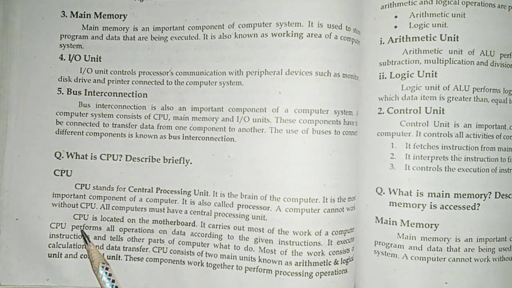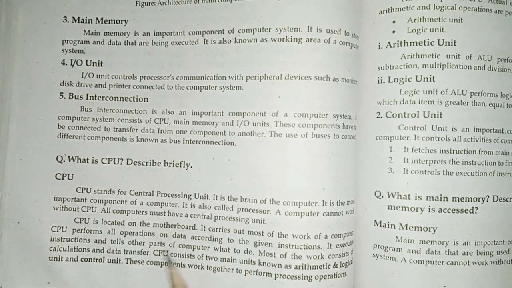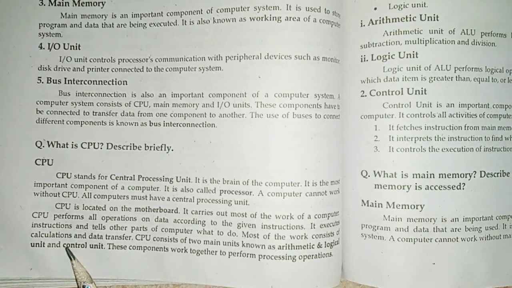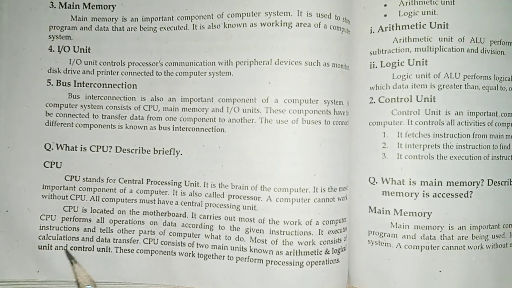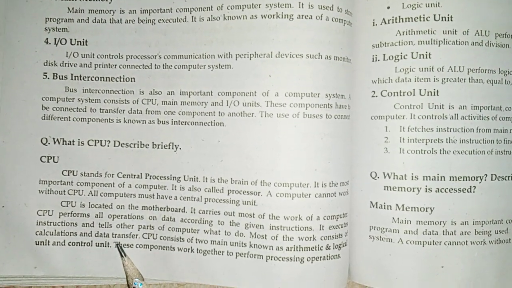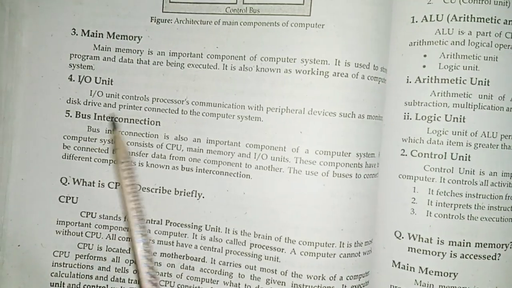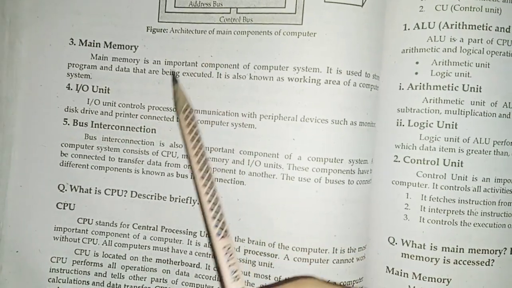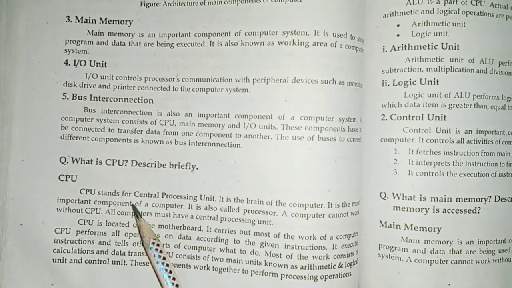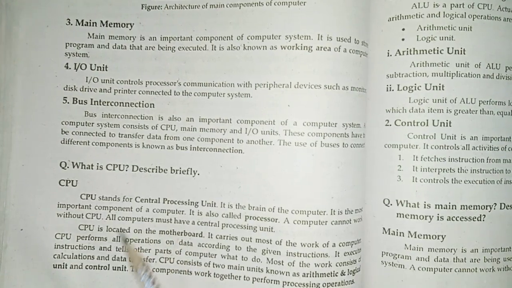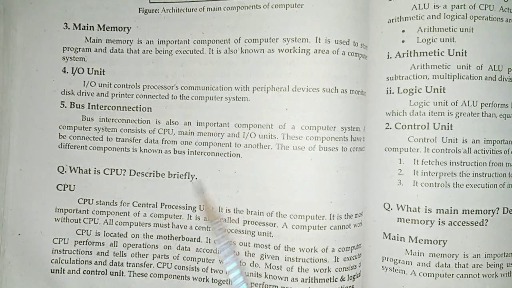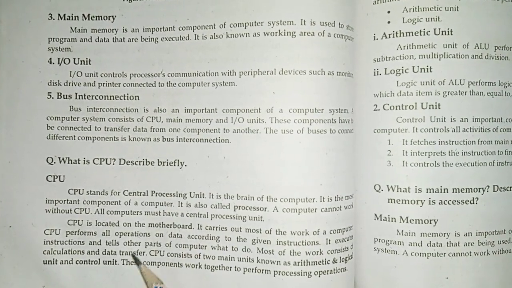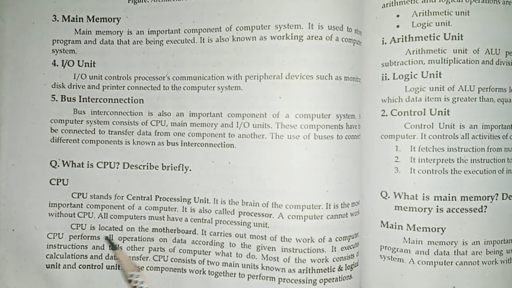Most of the work consists of calculations and data transfers, and the CPU consists of two main units known as the arithmetic and logical unit and the control unit. Again, in this video we discussed the bus interconnection, I/O units and main memory, and the CPU is discussed below. In this we will read about the CPU, how it works, what the location of the CPU is, and what the CPU is if the computer is working.